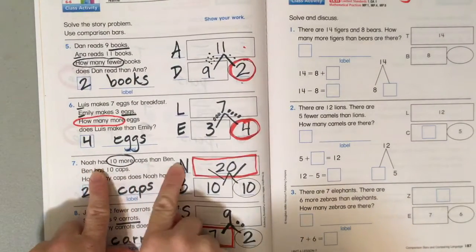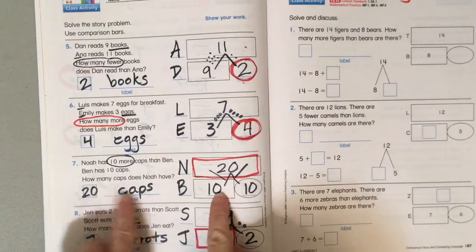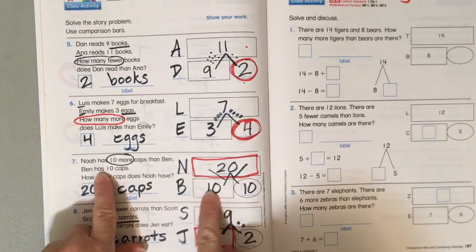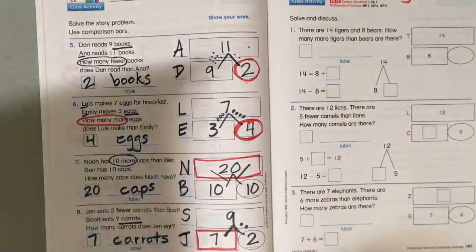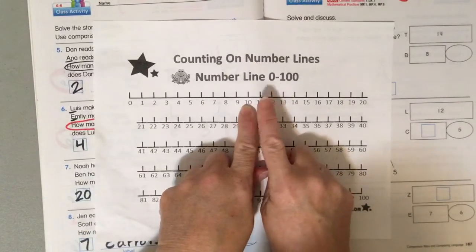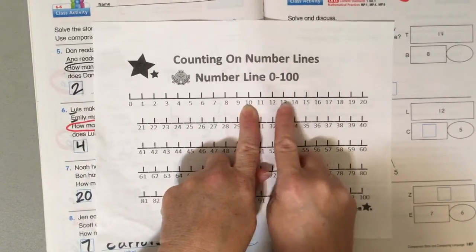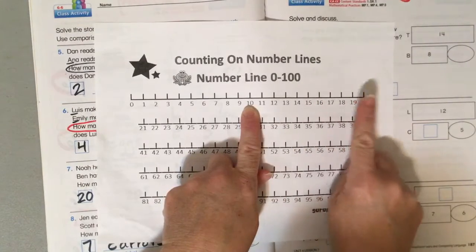Noah has 10 more caps than Ben. Ben has 10 caps. So, this is tricky. Ben has 10 caps, and Noah has 10 more than him. So I go 10 plus 10 more. Ready? So I'm on 10. 1, 2, 3, 4, 5, 6, 7, 8, 9, 10.